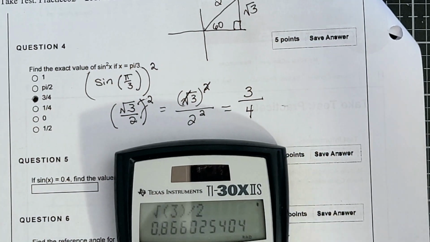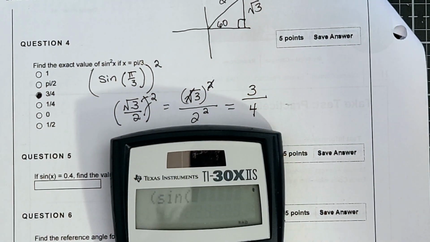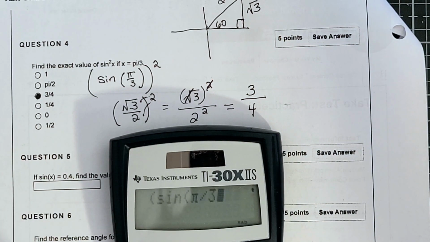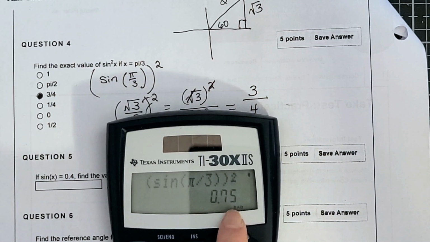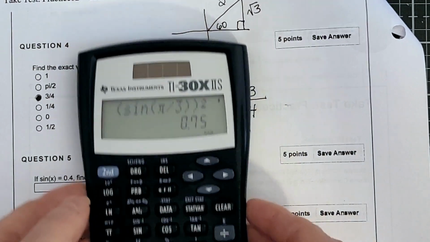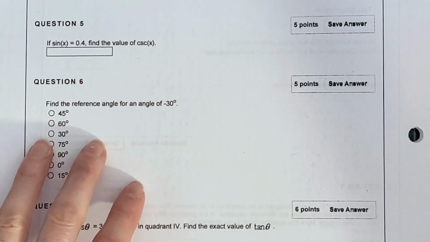Okay, so we have sine, and I probably need a parenthesis to start with also. So parenthesis sine pi divided by 3, and we would square that. And see, that gives you 0.75, which is 3/4. So that's another way that you could do the exact same problem. If you get a scientific calculator, it will be super handy for this exam.